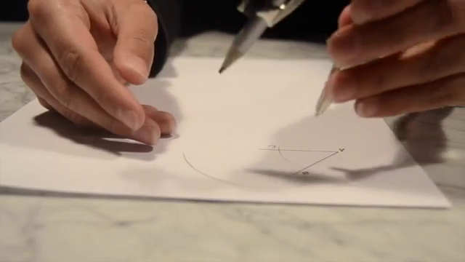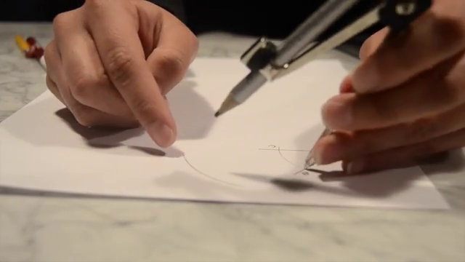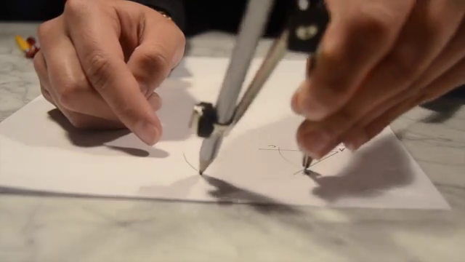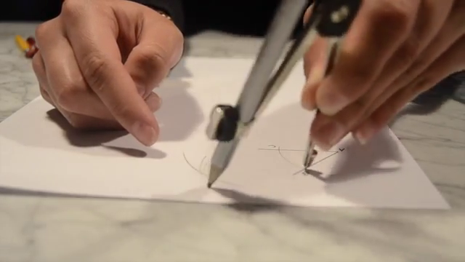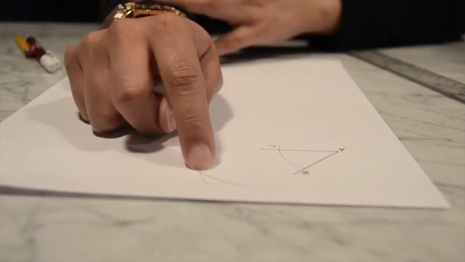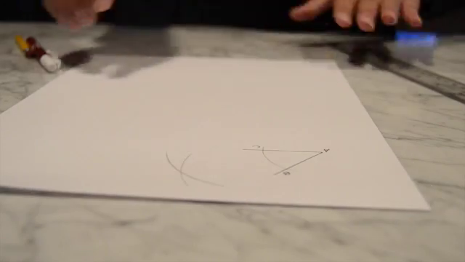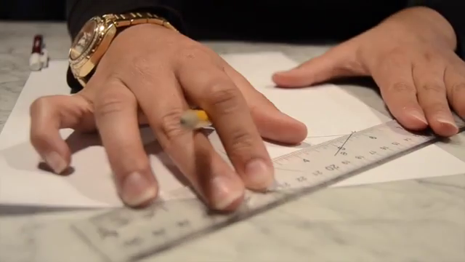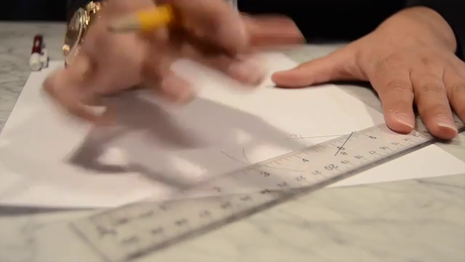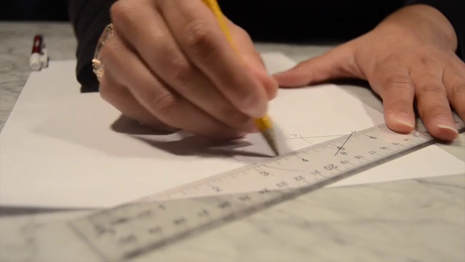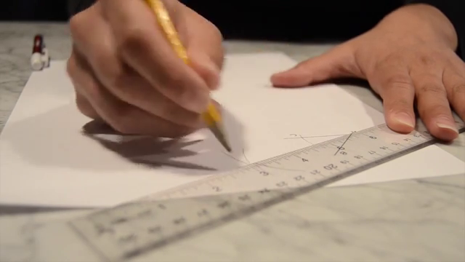And now I'm going to place that exact same distance that I just did on point B and do the same thing. And they're going to cross, and you're going to want to take note of that intersection point of those two arcs, because that's going to be then drawn back to vertex A with your straight edge and pencil. And there you have it, the bisecting of an angle.